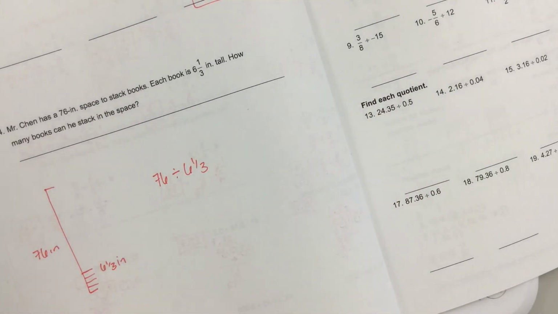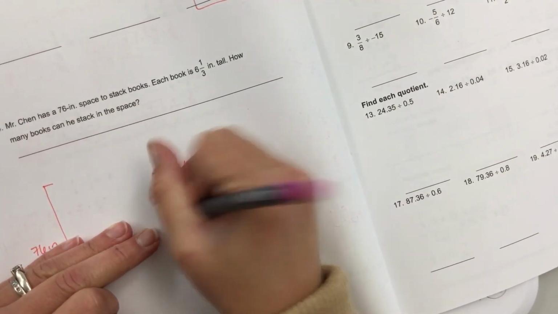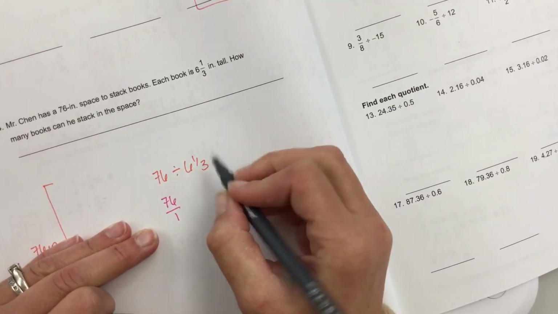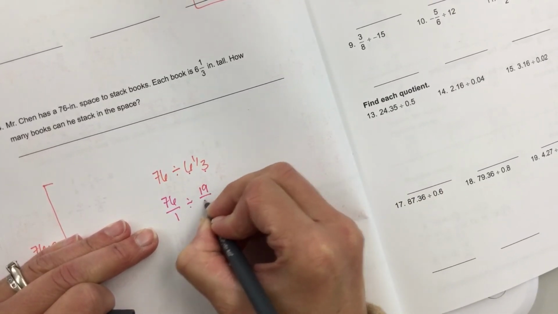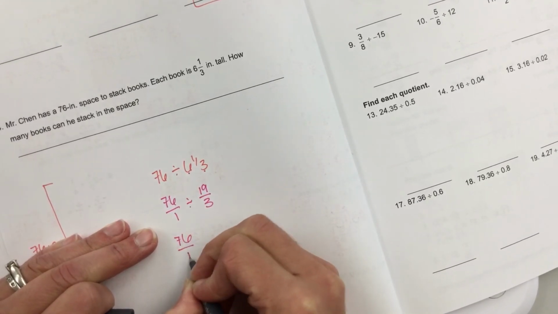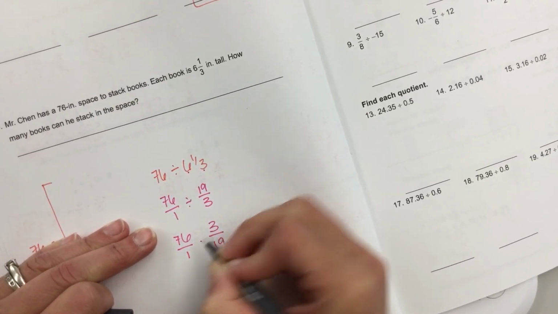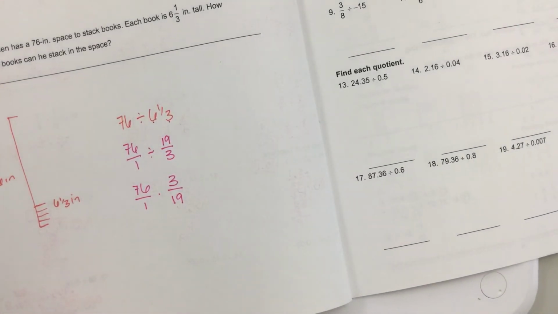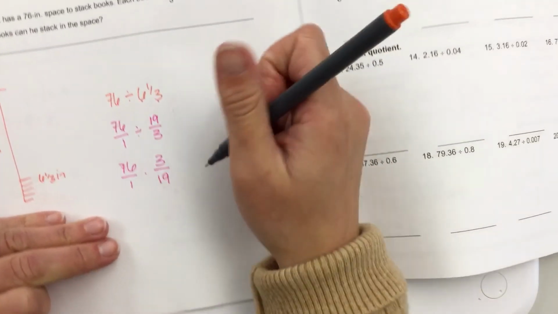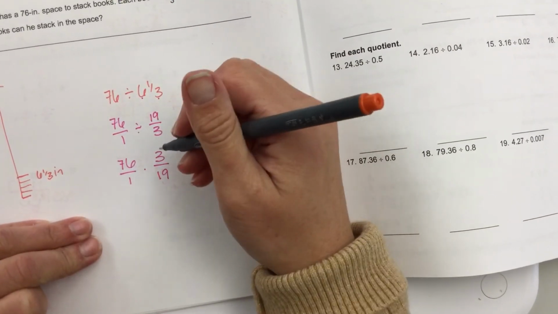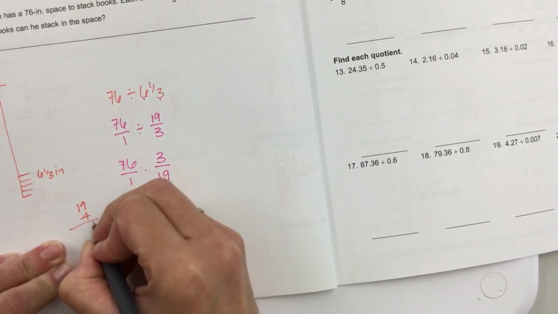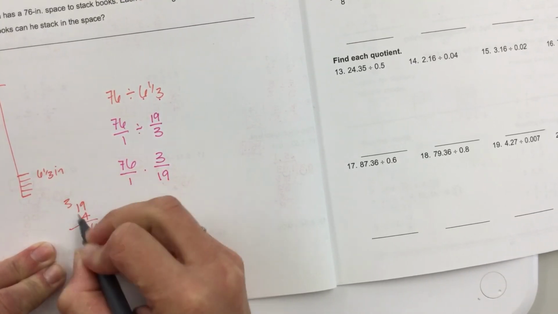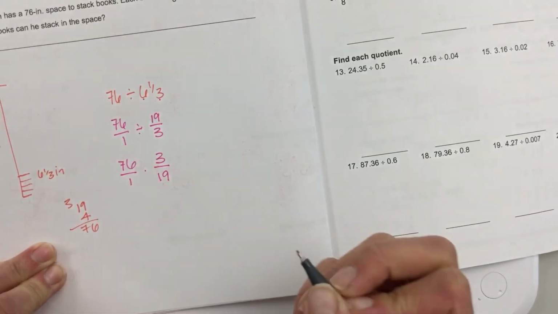Like I said, if it's a whole number, put it over 1. And if it's a mixed number, you have to write it as an improper fraction. So 3 times 6 is 18, plus 1 is 19. Then we're going to keep, flip, and multiply. Now I'm going to guess that 19 and 76 have something in common, so I'm going to check. Let's see if it goes in there 4 times. So 19 times 4. 9 times 4 is 36. 4, 5, 6, 7. Oh, look at that, perfectly.